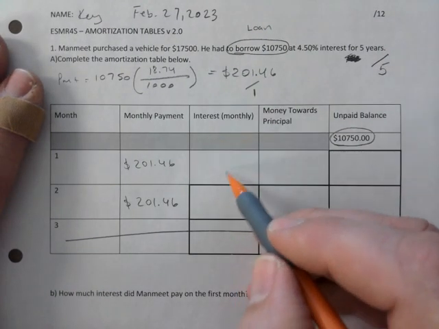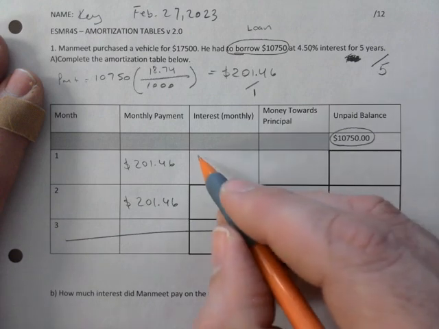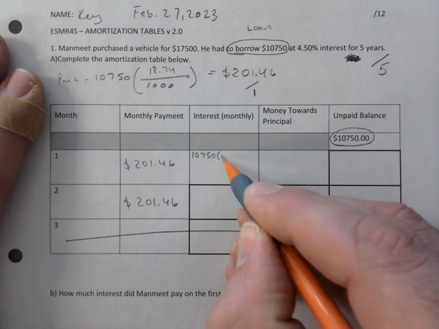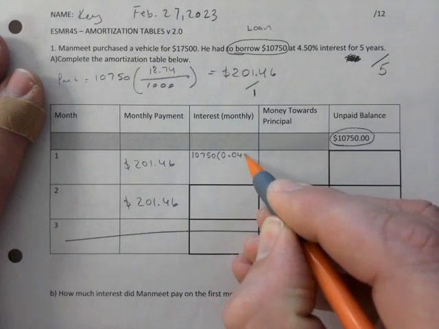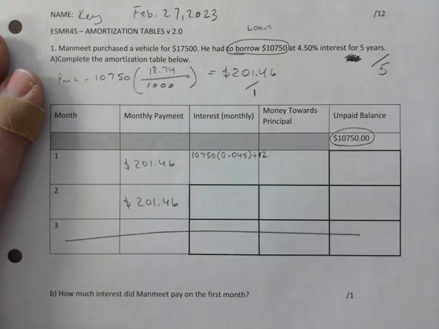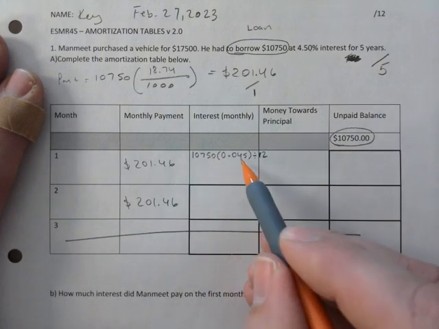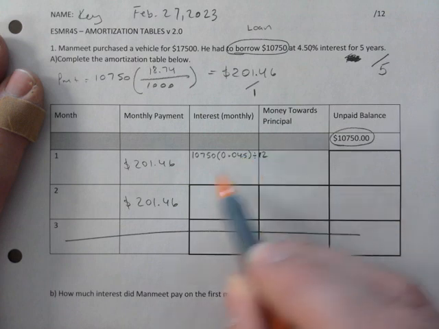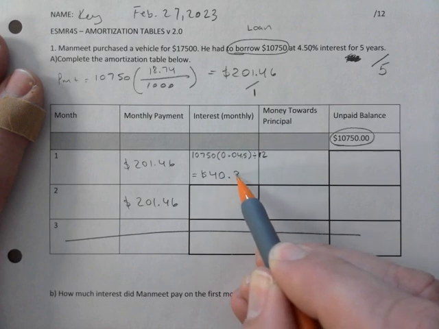Interest is also going to be worth a full mark here. So I take my unpaid balance. This is basically interest on my first month's payment. So that's what it looks like. Loan times interest rate divided by 100 turns out to this, divided by 12, and that should be $40.31.